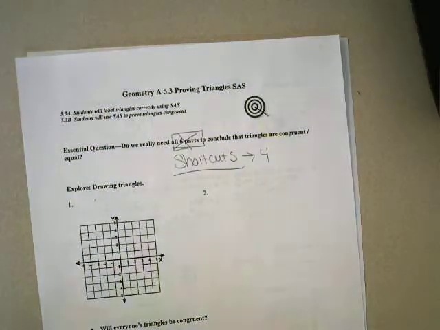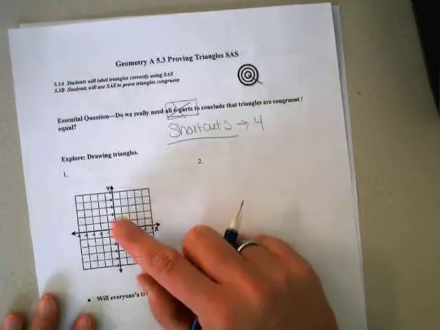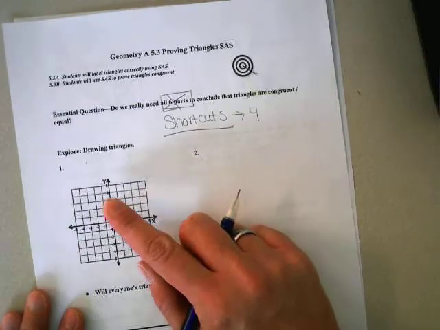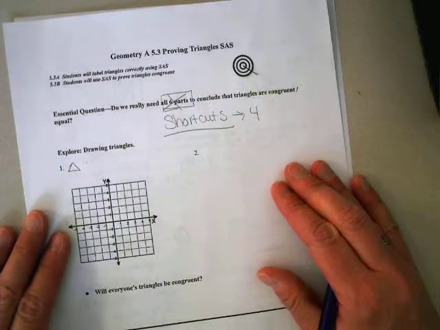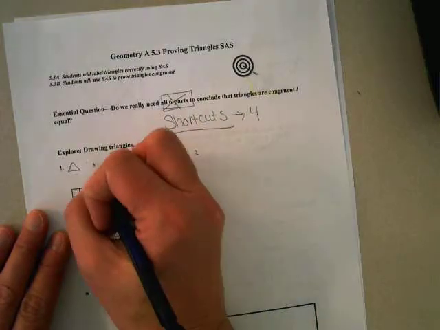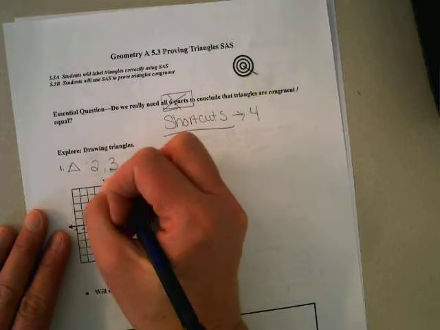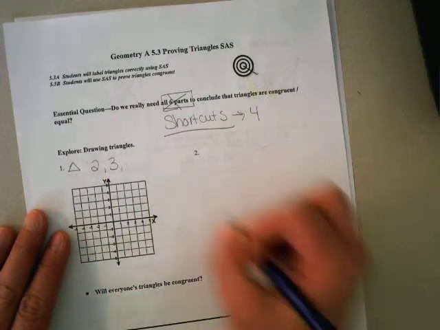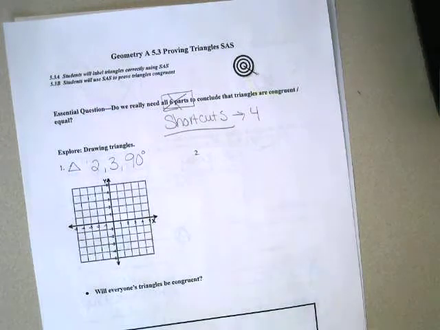So we're probably not going to do both of these exploring just to save us some time. But let's do number 1. And number 1, I want you to draw me a triangle with a side of 2, a side of 3, and a 90-degree angle. Okay? You can draw that triangle anywhere you want on that little grid.